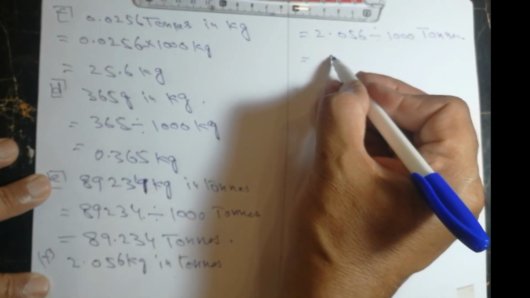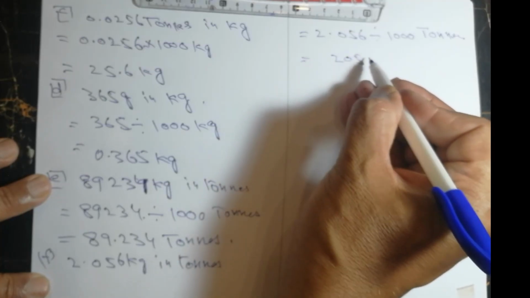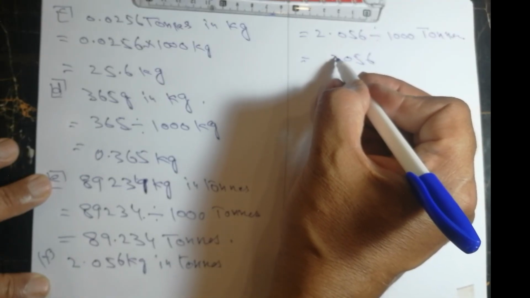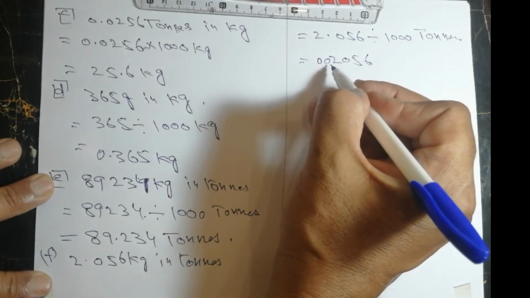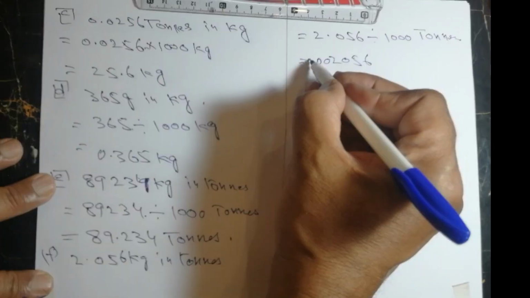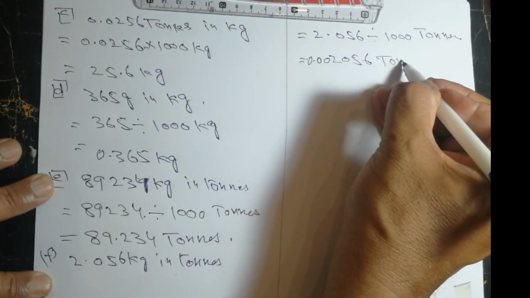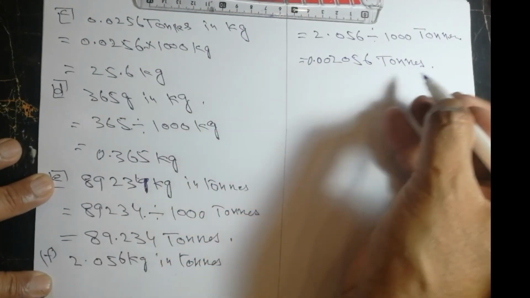So by dividing 2056, the decimal is here, so it will come 3 digits, 1 2 3. Because there are no digits, we will place 0, and this is the decimal, we can put here 0. So this is the tons. This is the answer.